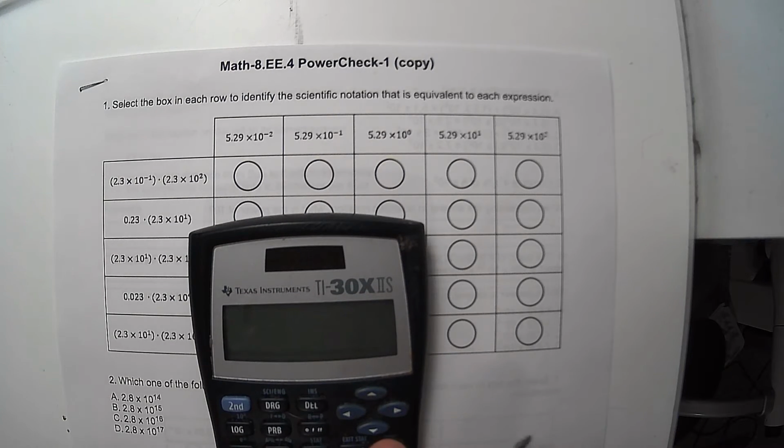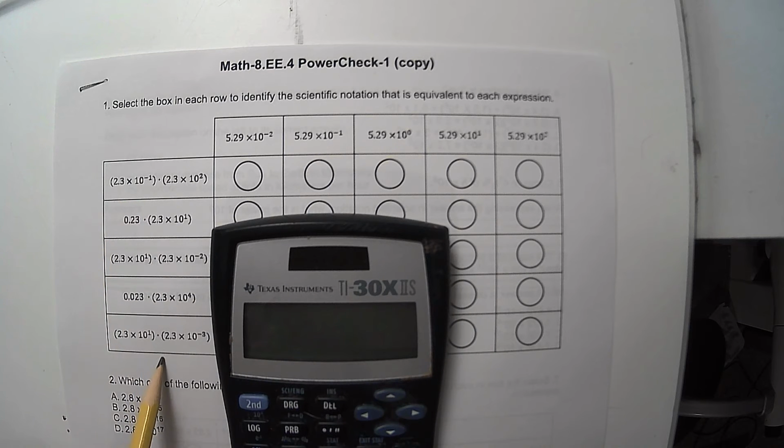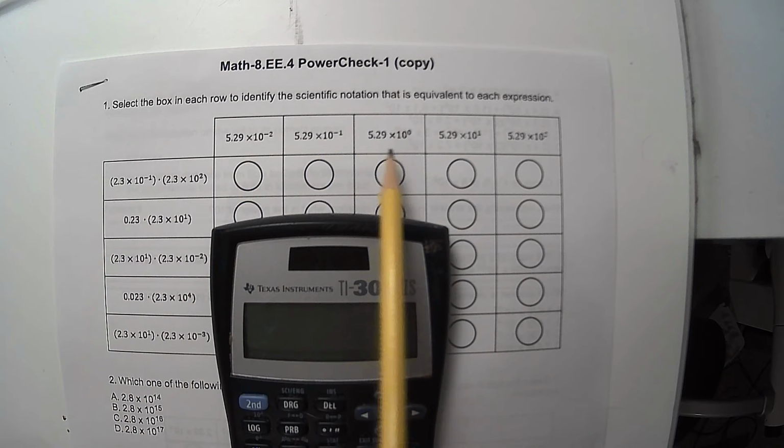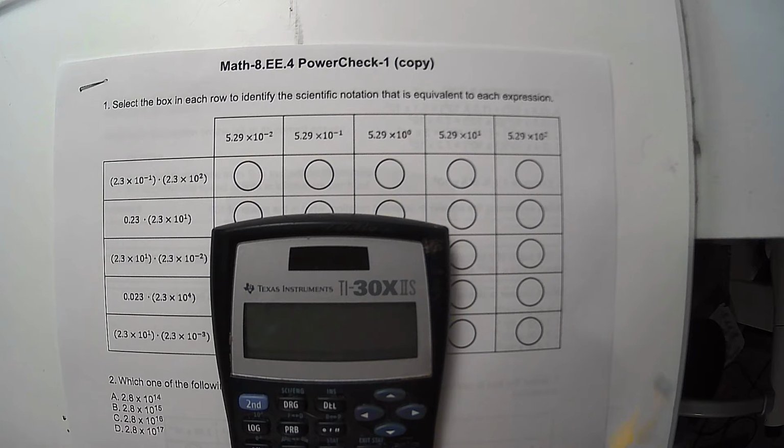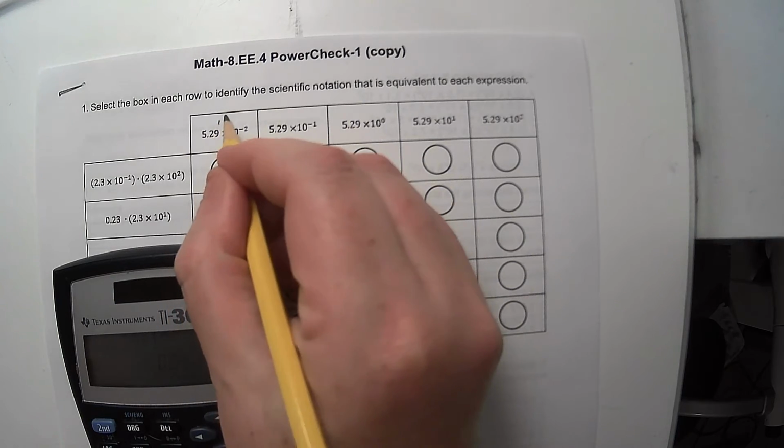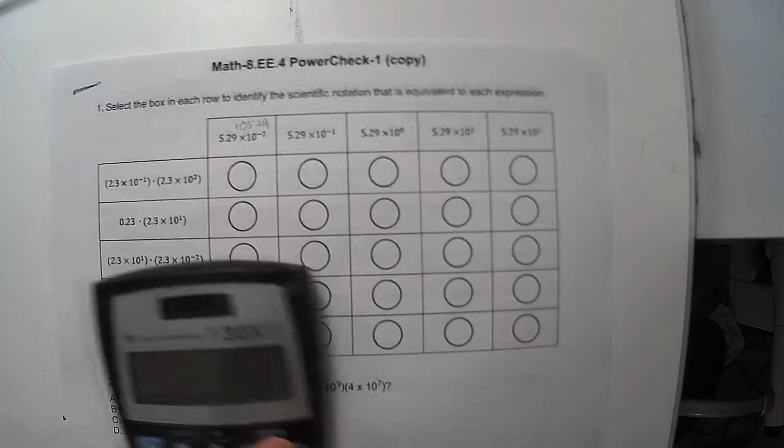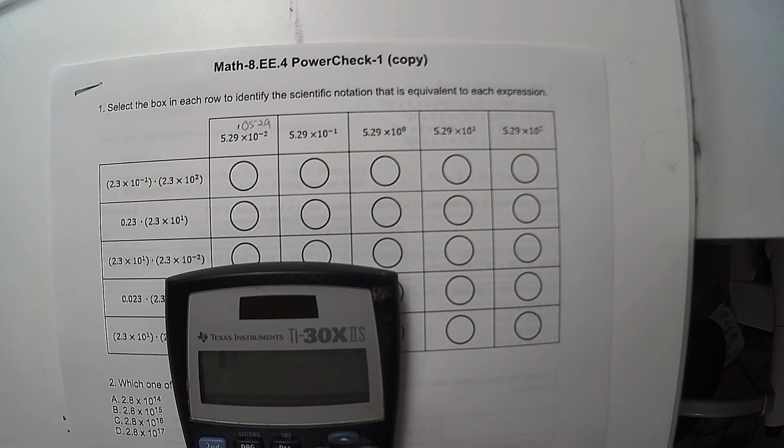Now, most times you would go through and work the questions out first and then try to match it up with the answers up at the top. We're going to shortcut this a little bit. We're going to go ahead and type these in. So 5.29 times 10 raised to the negative 2. I'm going to hit enter. I've got 0.0529. I'm going to go ahead and write that answer out in its standard form.